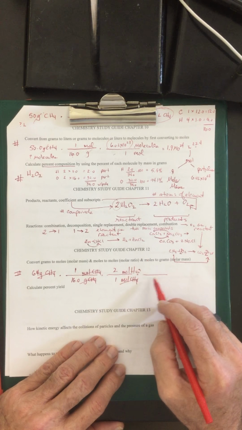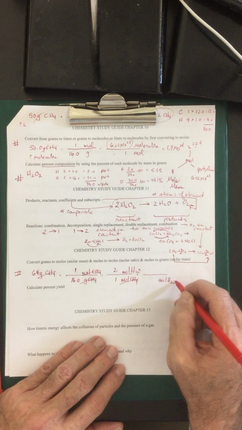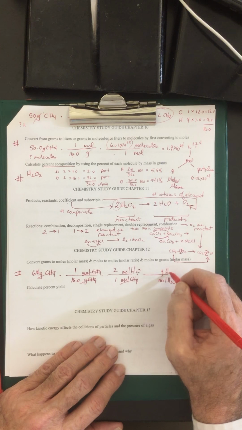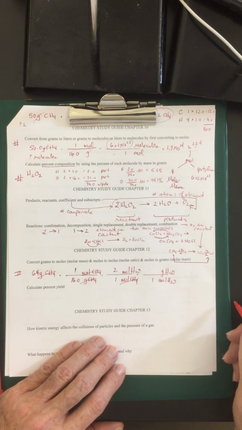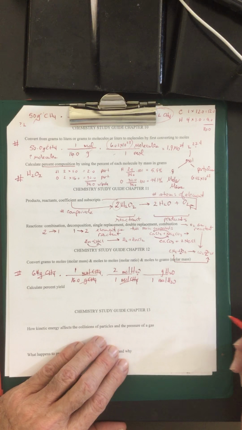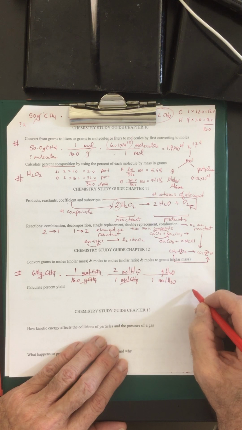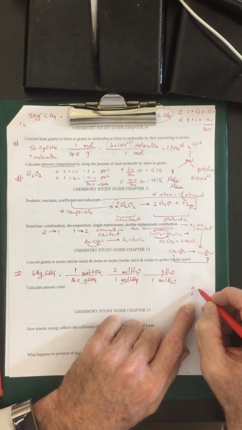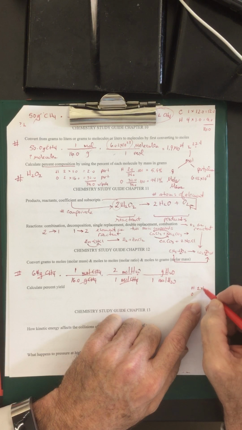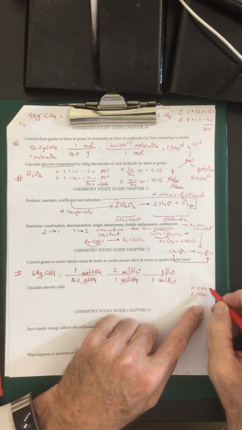So I use the molar ratio, going from moles to moles. Now I need to go from moles to grams. So I'm going to cancel my moles of H2O and convert to grams of H2O using the molar mass. 1 mole of H2O weighs, and for this we can list the number of hydrogens and oxygens that I have. So I have 2 hydrogens times a mass of 1.0. I have 1 oxygen times a mass of 16.0.